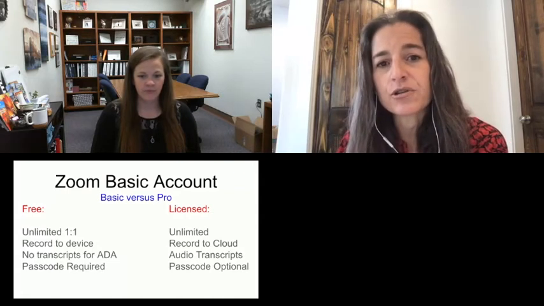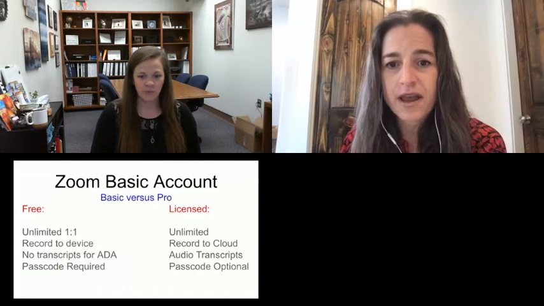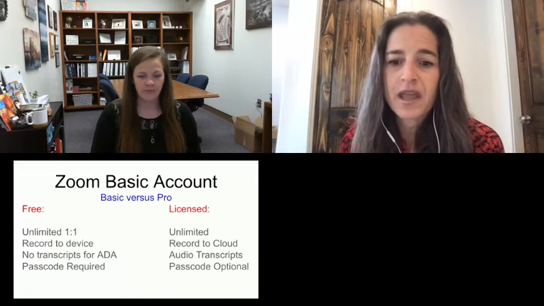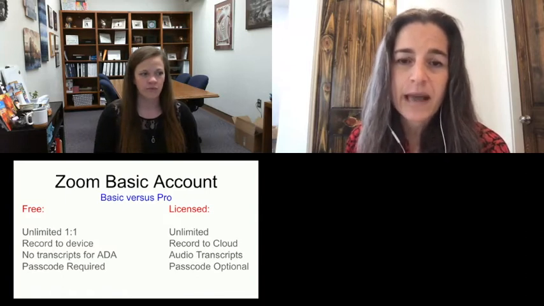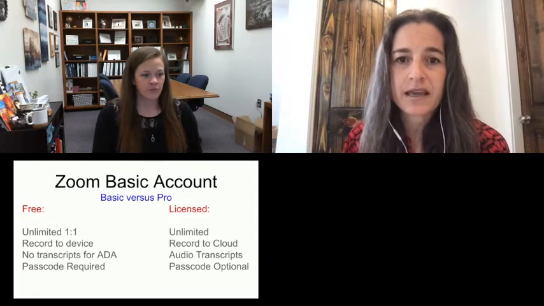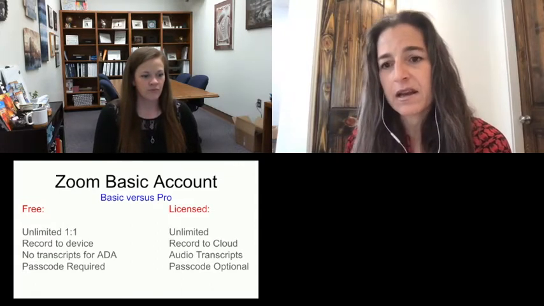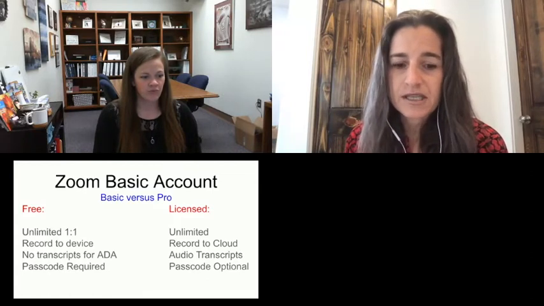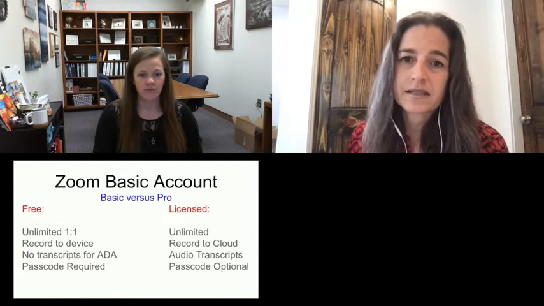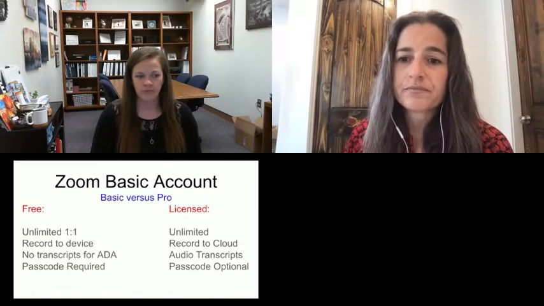On the free version, you can record to your actual device, to your hard drive, or to a folder in your computer. But in the licensed version, you can record not only to your hard drive, but also to a cloud account. So it actually keeps that recording in the cloud. When you have the free account, there are no transcripts provided. So you can't get the closed captioning that we sometimes need for our students with ADA accommodations. And that is provided as an option for the licensed account. And the last thing that I'll mention, I'm sure there are other differences here, but the passcode is required as a default choice for the free version, whereas it's an option for the Pro account.